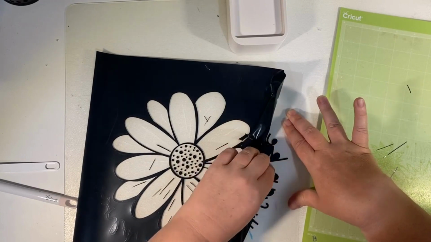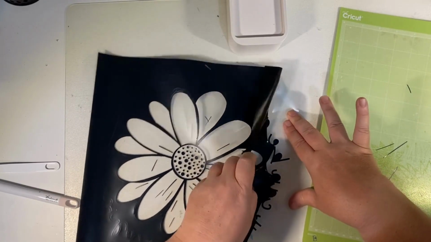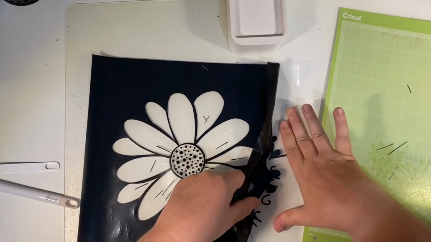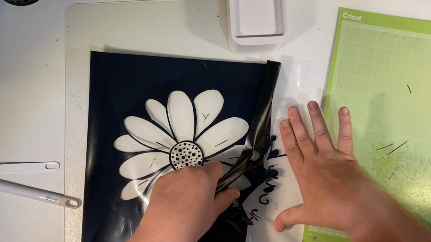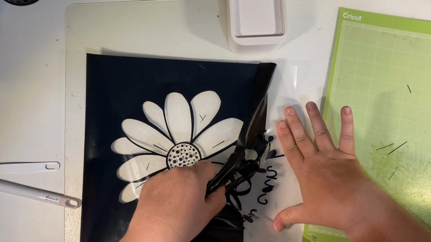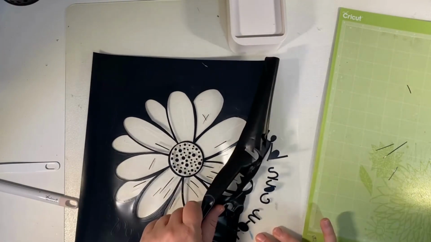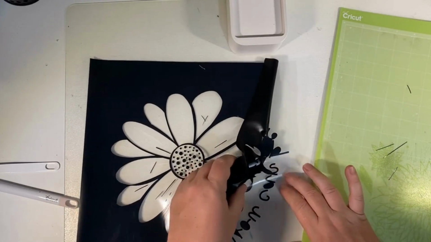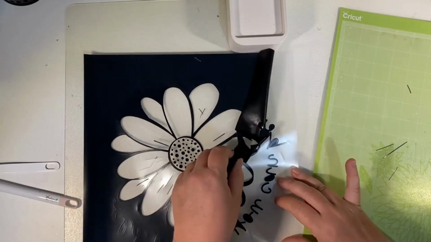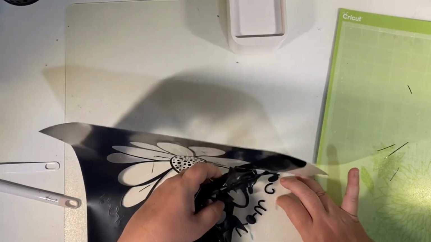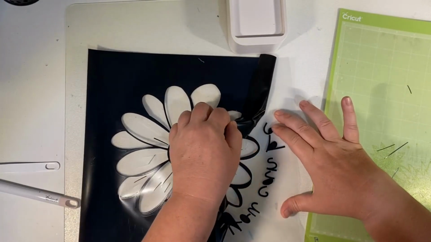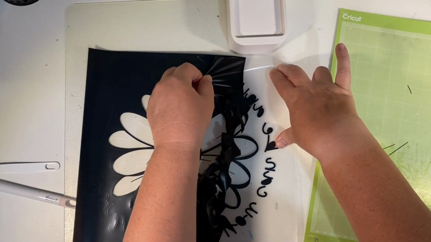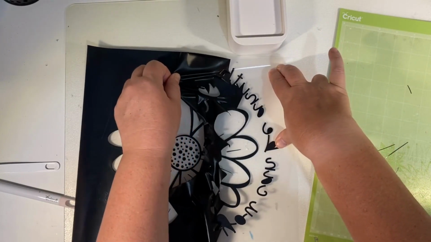I'm not too bothered because this shirt's just for me to wear. I think what I'll do is just take out all these extra bits that are there and leave it off. As you can see, once you get started on weeding, it's not too hard.